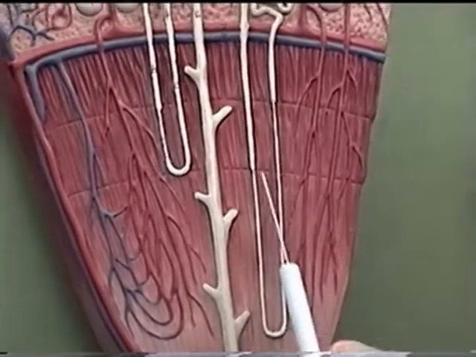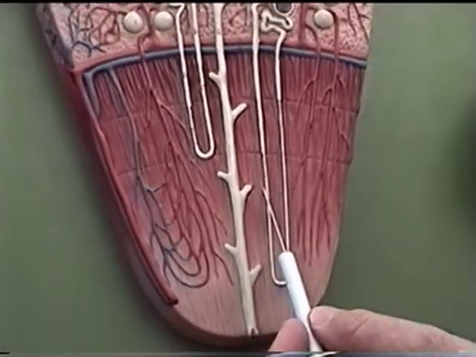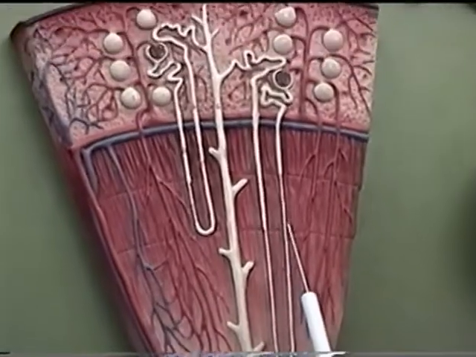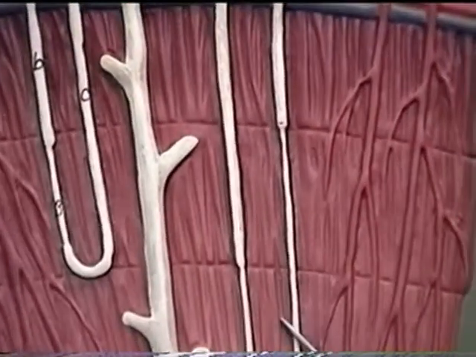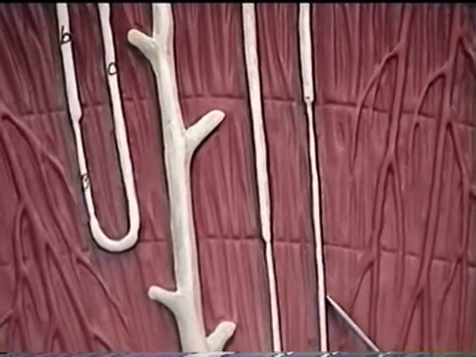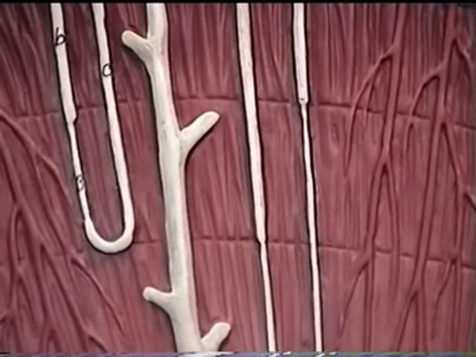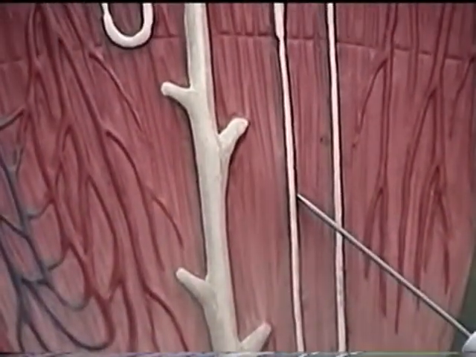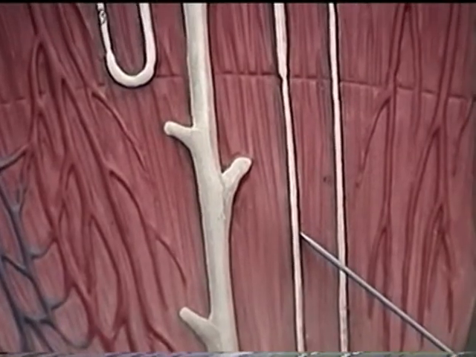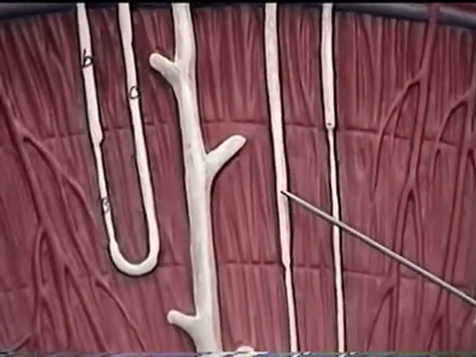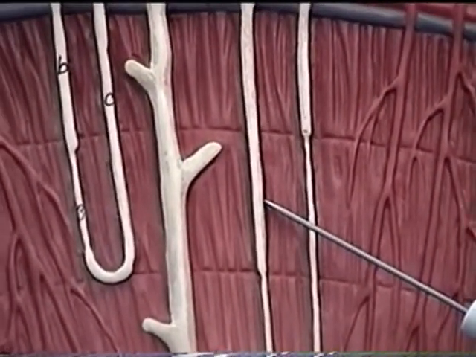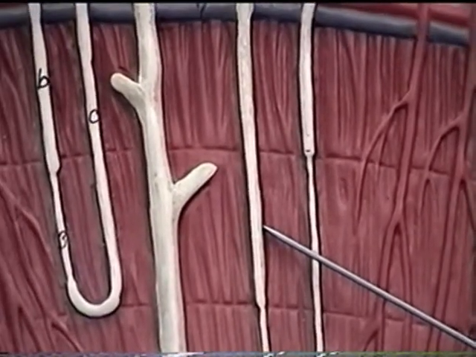Now notice that they made this look thin, and this look thick. So what we're actually going to do is we're going to call this the thin descending limb of Henle. We're going to call this the thin ascending limb of Henle. And then here where it looks thicker, we're going to call that the thick ascending limb of Henle.